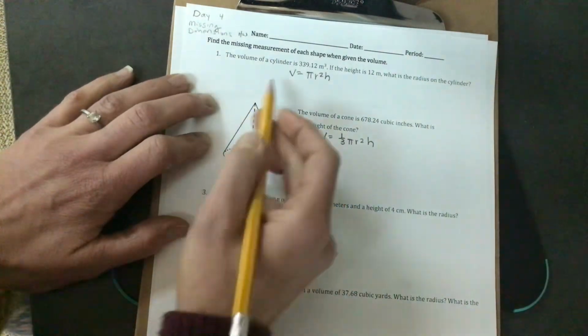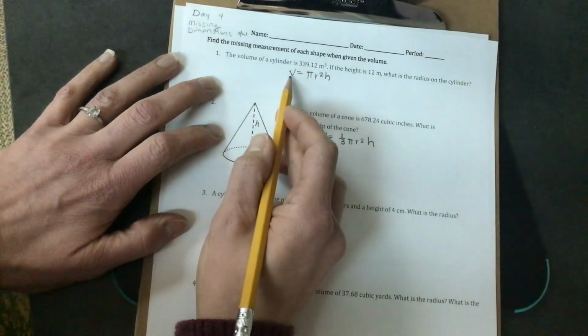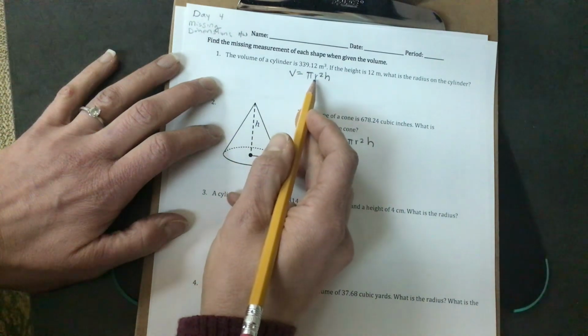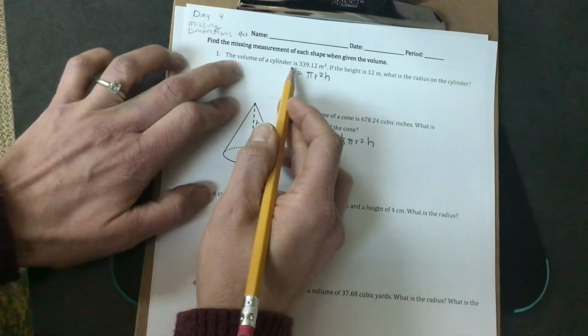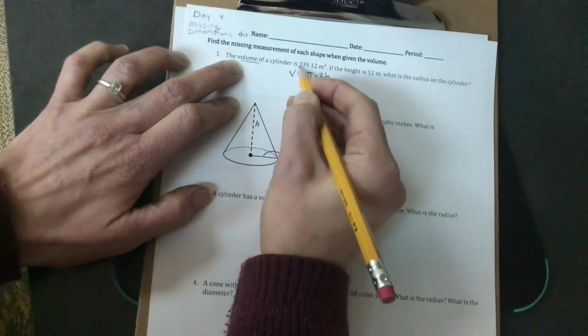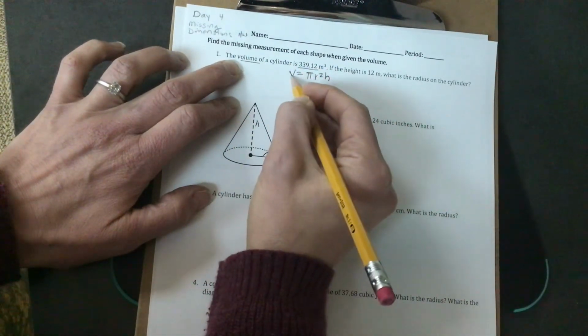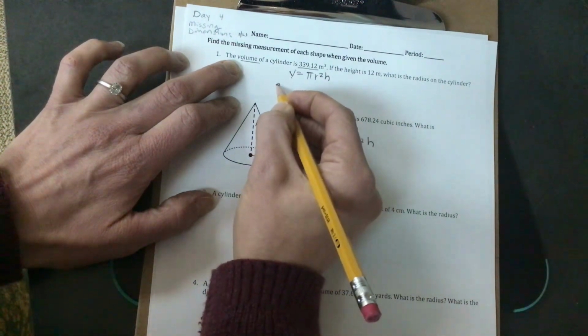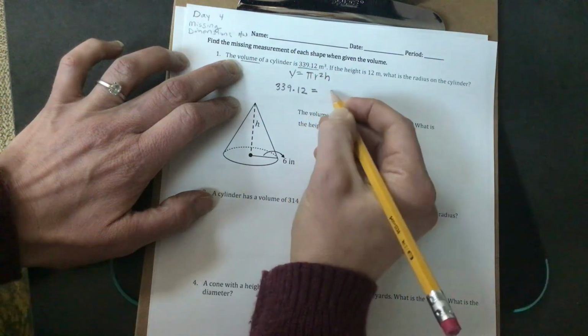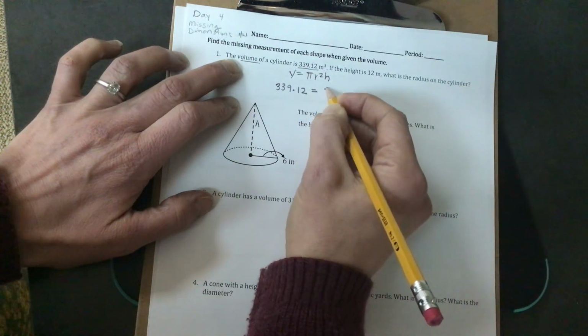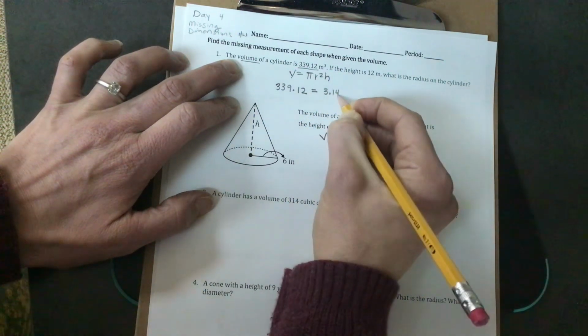Okay, let's start by plugging in either for the v, the radius r, or height h, and v is volume, right? So the volume here, it tells you that the volume is 339.12, so that goes for v. We're going to leave pi, 3.14.